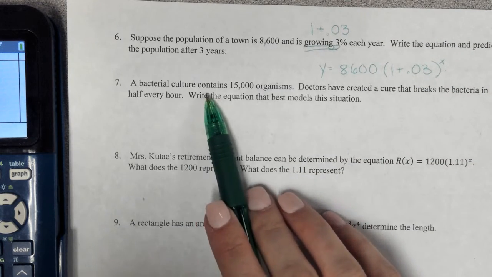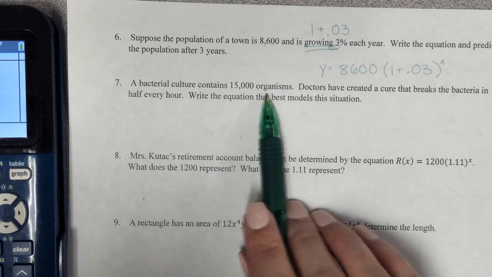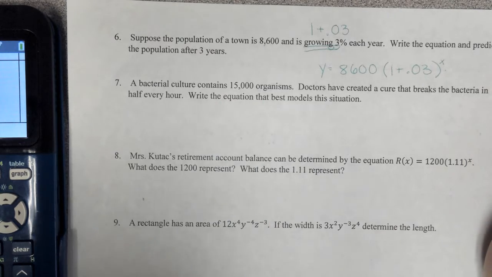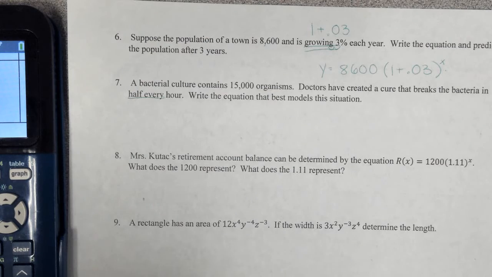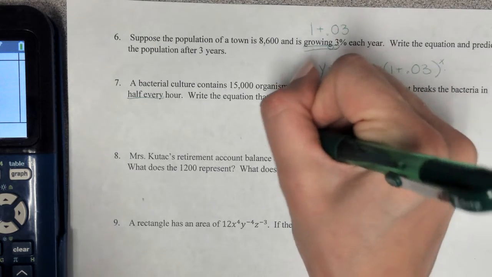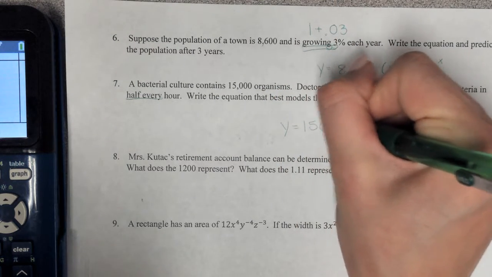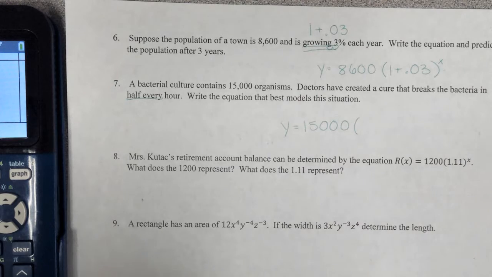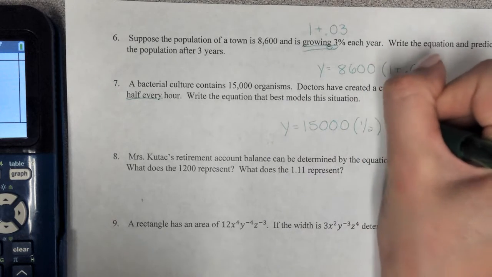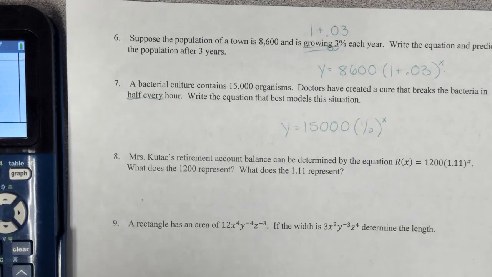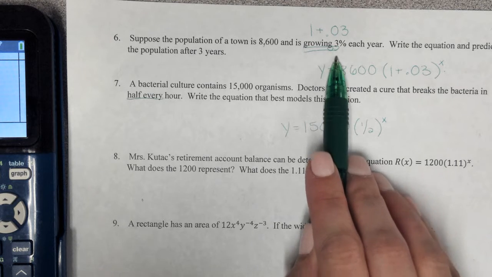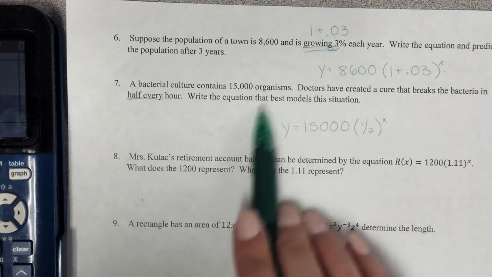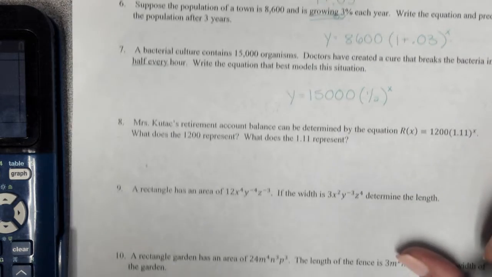A bacterial culture contains 15,000 organisms. Doctors have created a cure that breaks the bacteria in half every hour. Write the equation that best models this situation. So my initial value is this 15,000. Our rate is this half to the x. You didn't have to do 1 plus or 1 minus because it's not talking about that percent. If it has the percent, you have to compare it to 1. If it just gives you the rate, you just put the rate.